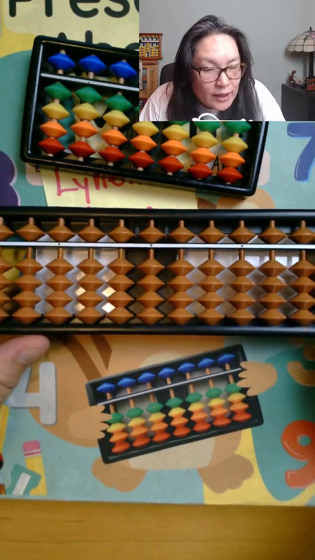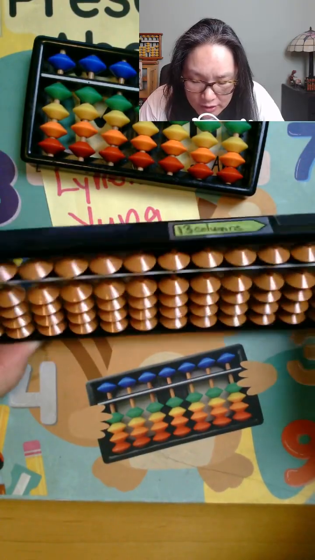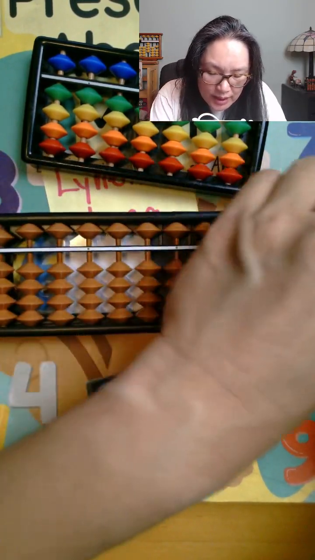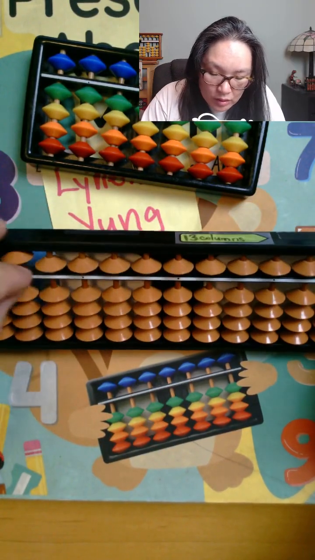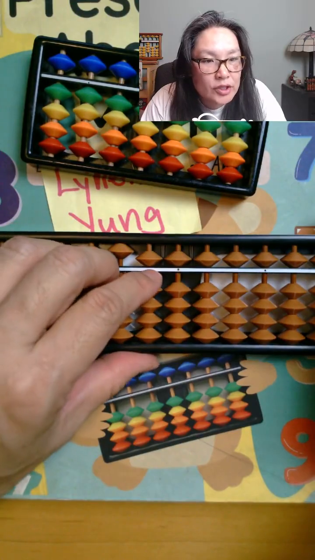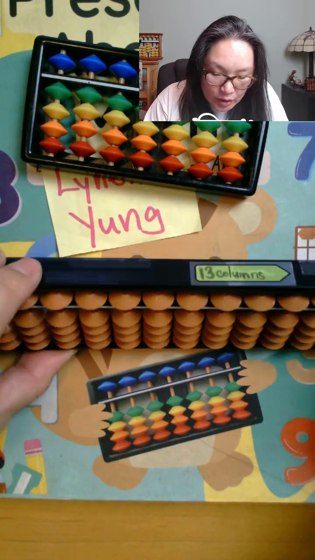Daiso has this one for what? Less than $4, and that includes tax. This is 13. I would start with this one as an older person. I would start with a 13 just because it's more versatile and there's more digits and columns. So, can I go higher? Yeah, I can go higher because now I can go trillions.